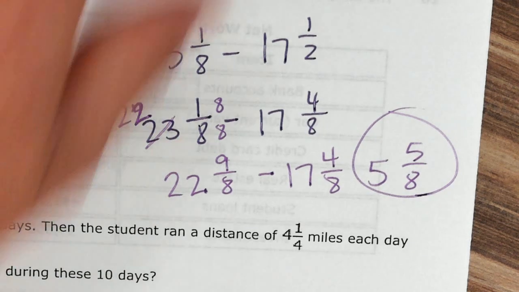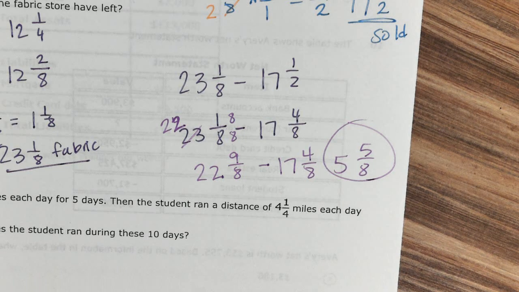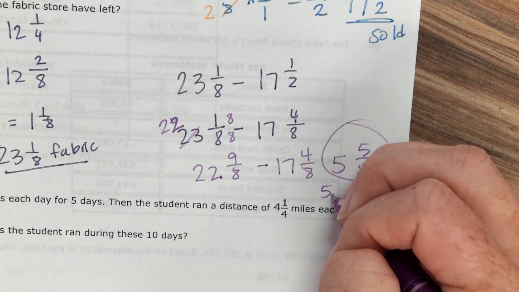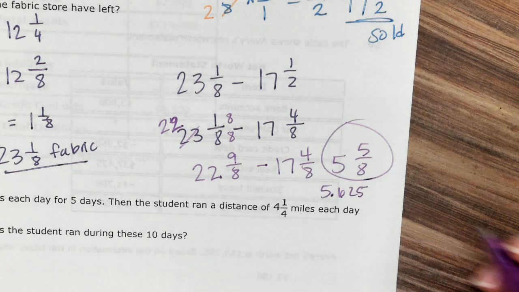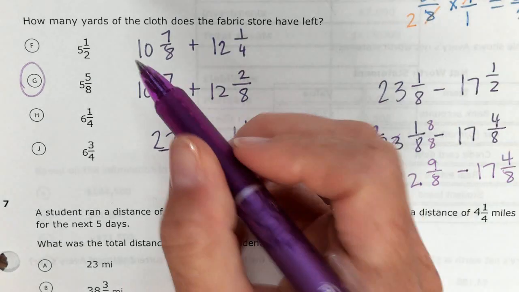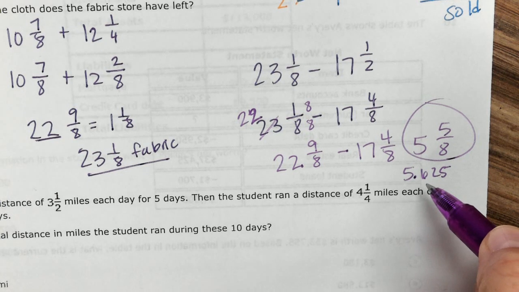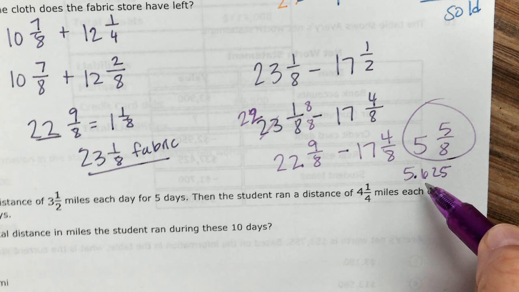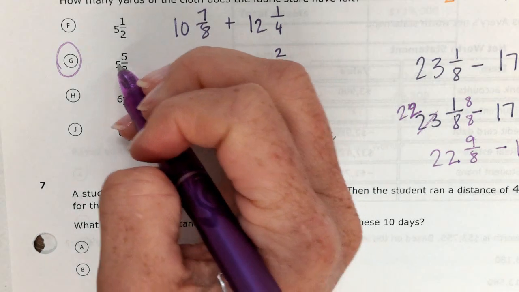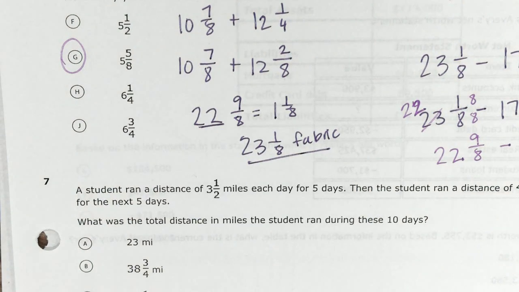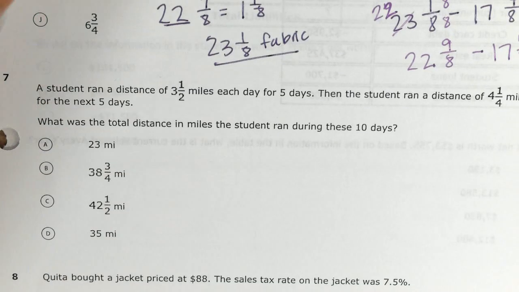Now again, had you done this as a decimal, your answer would have been 5.625. Well, you would have known your answer because you know 5.5 is not 0.625. Does that make sense? So had you done it as a decimal, you would have known that it had to have been G. All right, number 7.